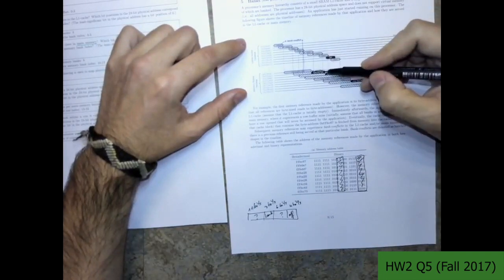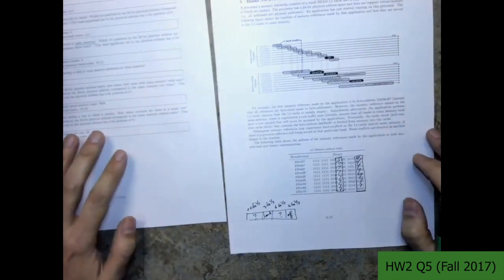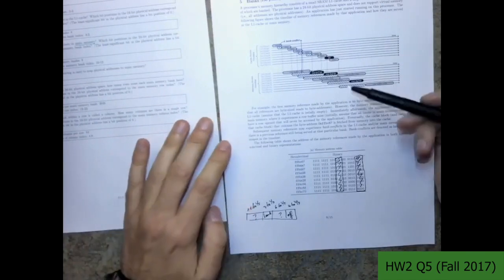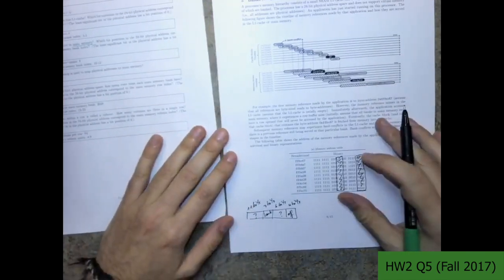If we have a row buffer hit, it means that we are accessing the same row buffer, so the row should be the same.